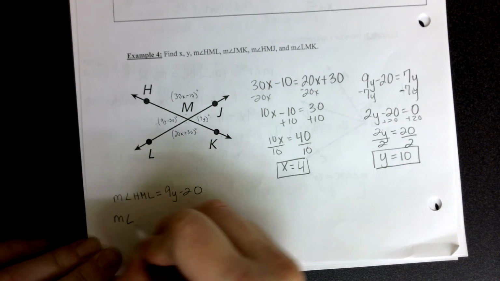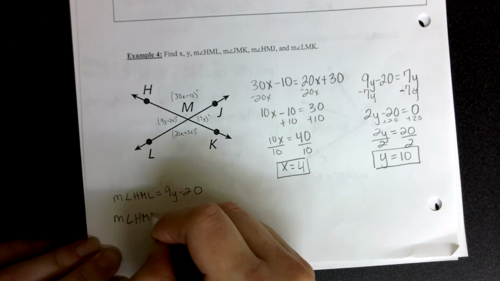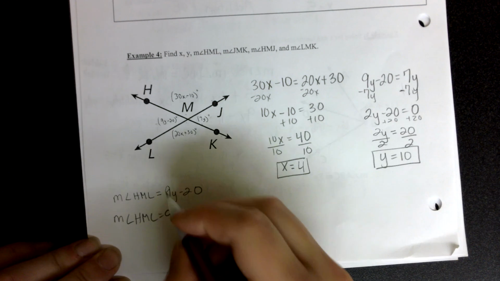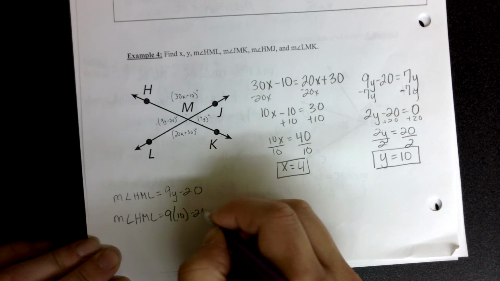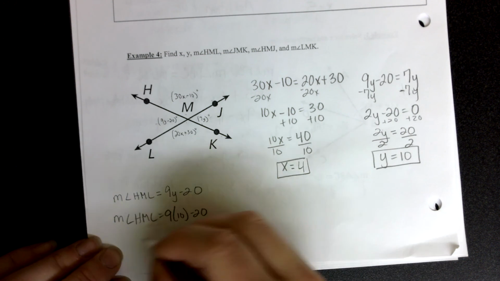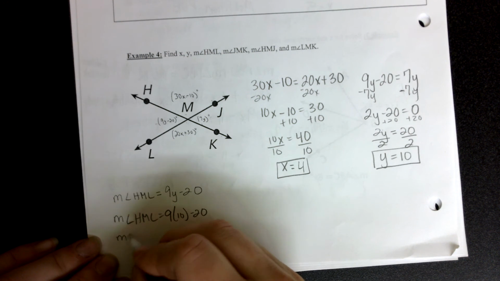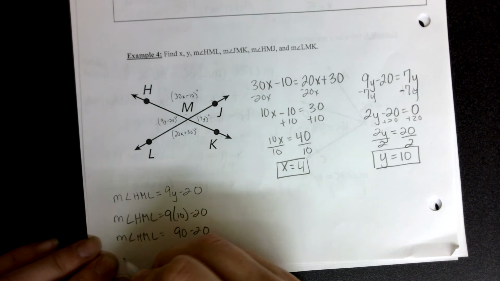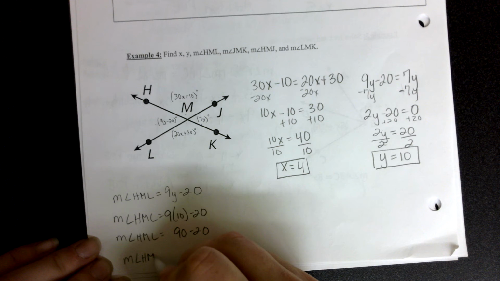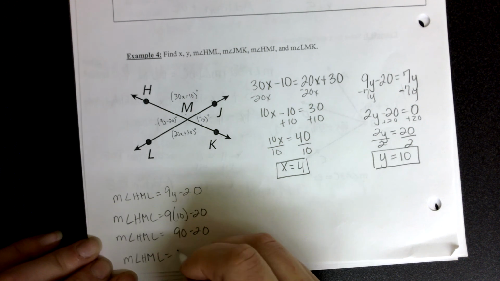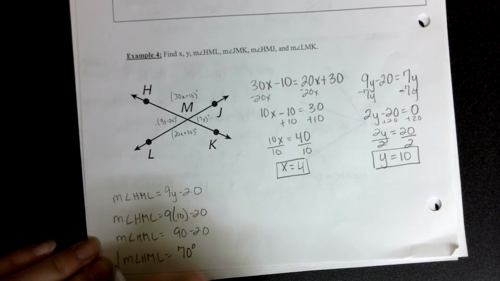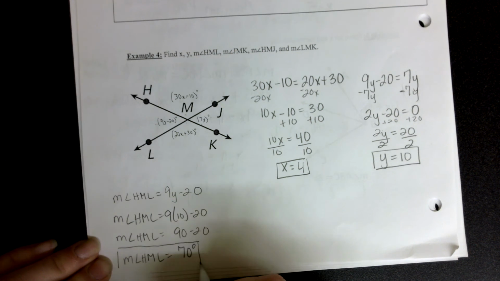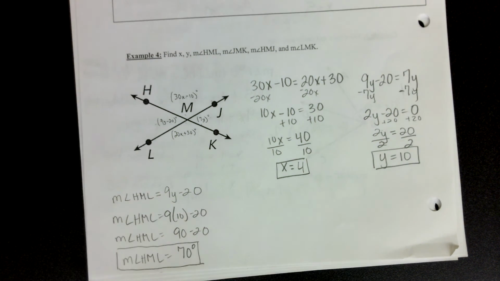So the measure of angle HML equals 9 times 10 minus 20. So that's 90 minus 20. So the measure of angle HML equals 70 degrees. And always put a box around your answer so we know which one it is.